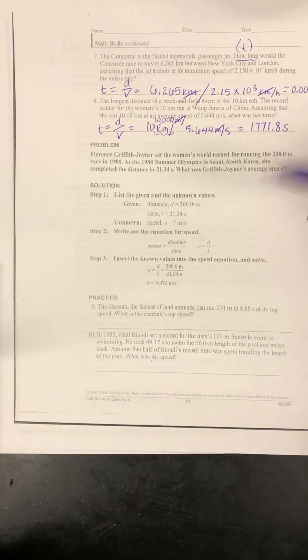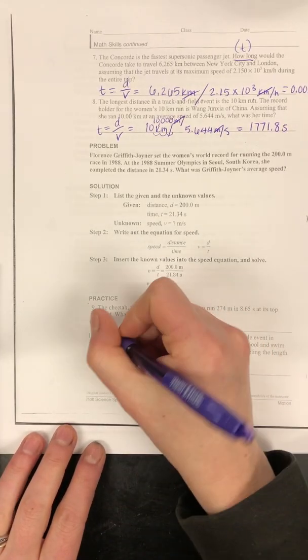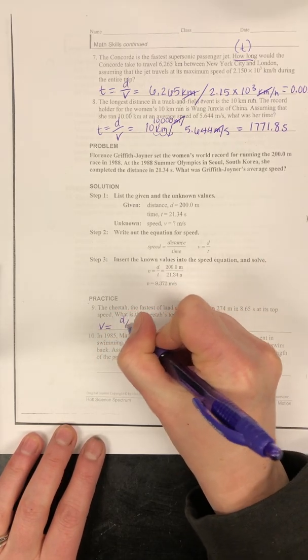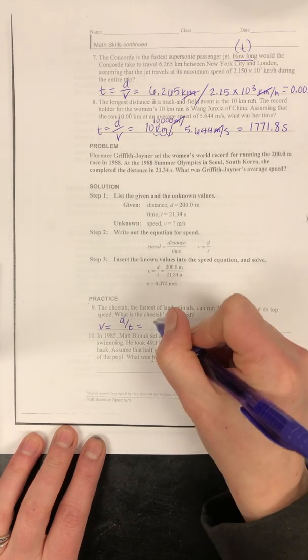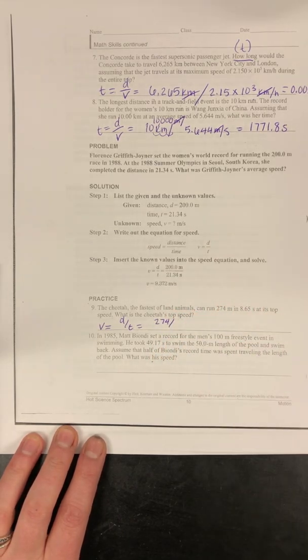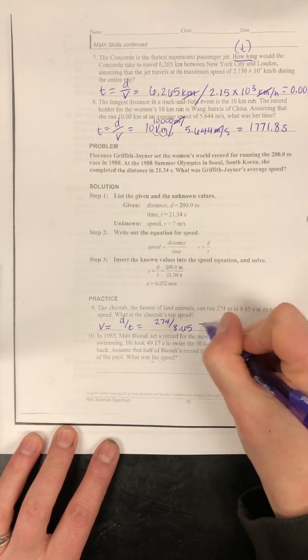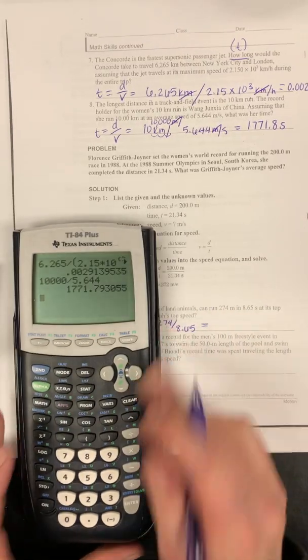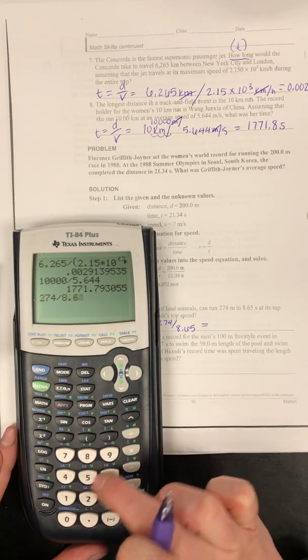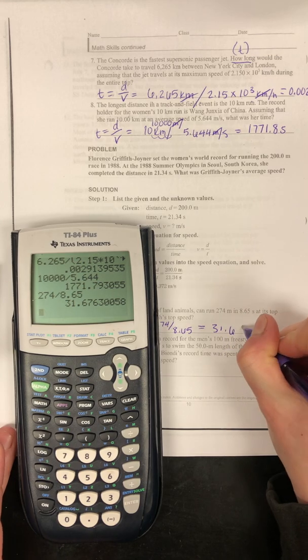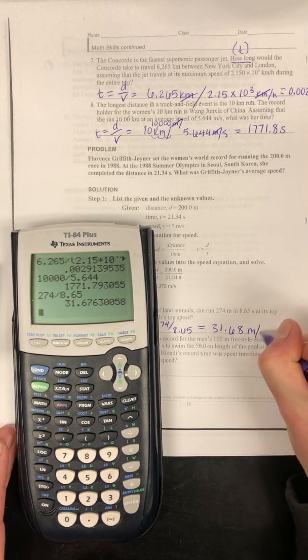Cheetah, the fastest of the land animals, can run 274 meters in 8.65 seconds at its top speed. What is the cheetah's top speed? So we're looking for speed, so we're just looking for velocity. So that formula is distance over time. So the distance is 274. And we're going to divide that by the time, which is 8.65. So 274 divided by 8.65 gives us 31.68. That's meters per second.